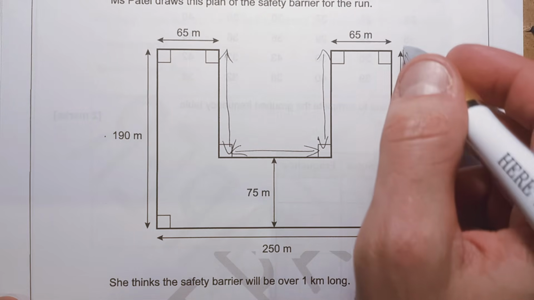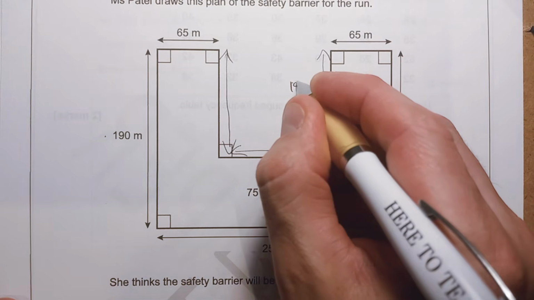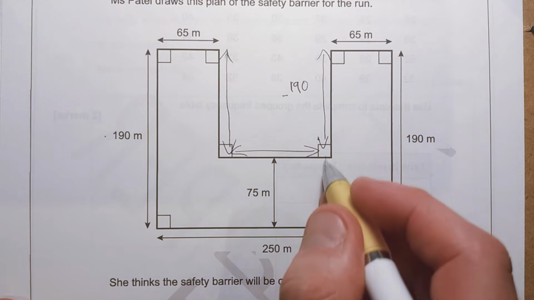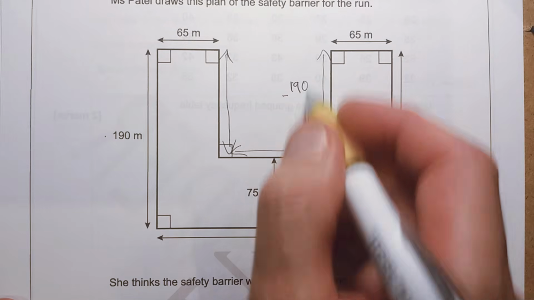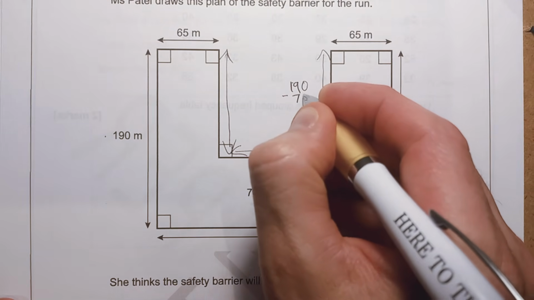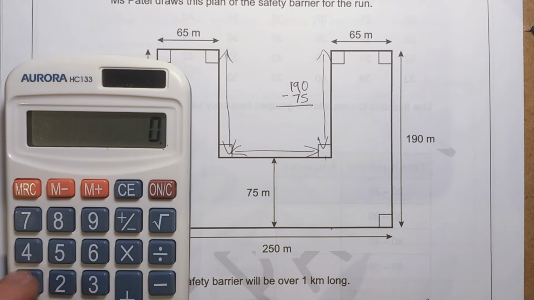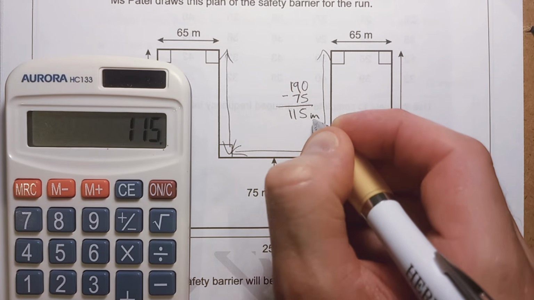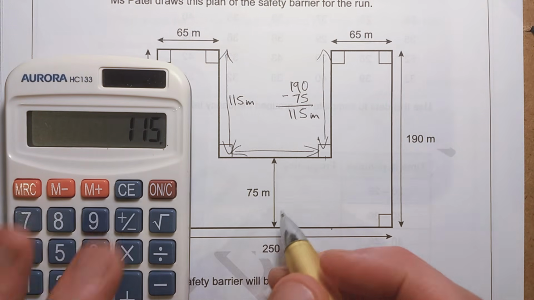Well, this is going to be the full length, so it's going to be 190 minus this bit here, 75. So if this is 75, the rest is going to be up here. So 190 minus 75 is 115 metres. So as I said, over here, it's also going to be 115 metres.